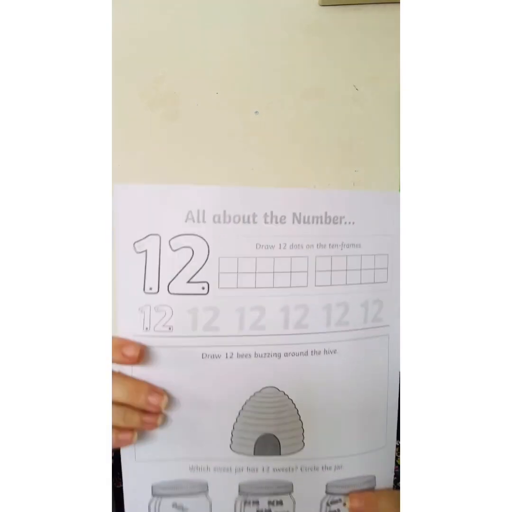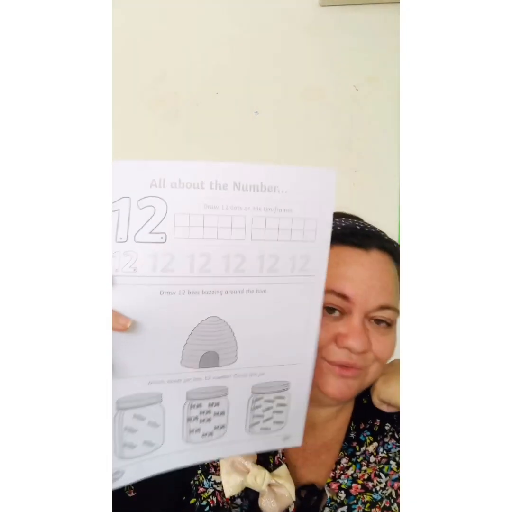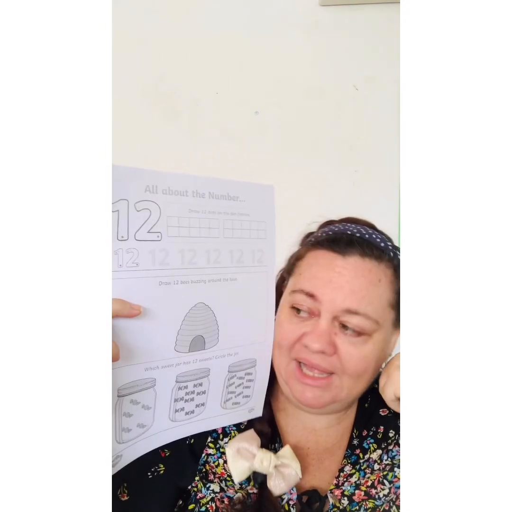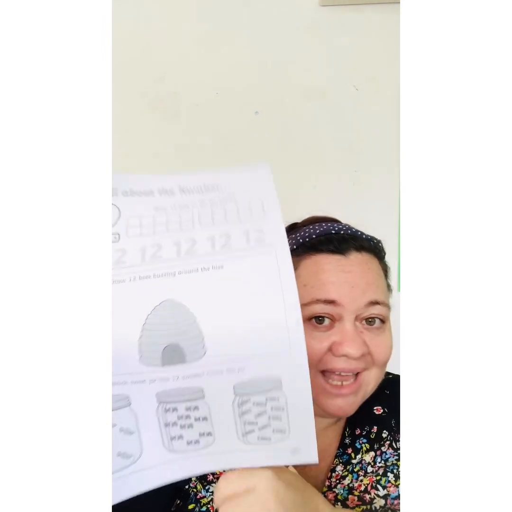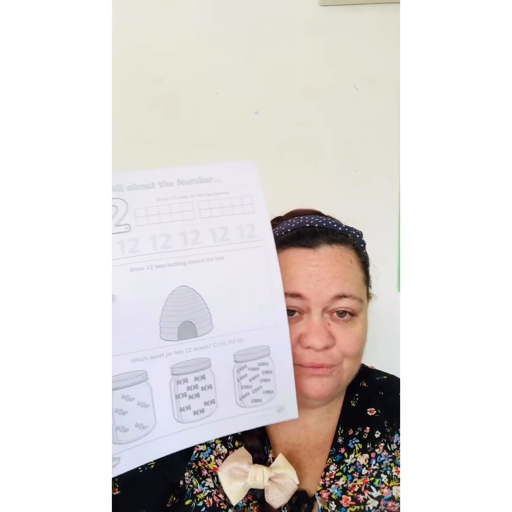Now what does it say here? Draw 12 bees buzzing around the beehive. So you need to draw 12 bees near the beehive. And then you have to count the candy jars and tell me which one has 12 candies inside. So you'll need to count from 1 up until 12. Have a look in your house. Or have a look around your street if you can see something with the number 12 and take a picture for me. I'll give you a clue. Maybe a calendar or a clock would have a 12 on it.